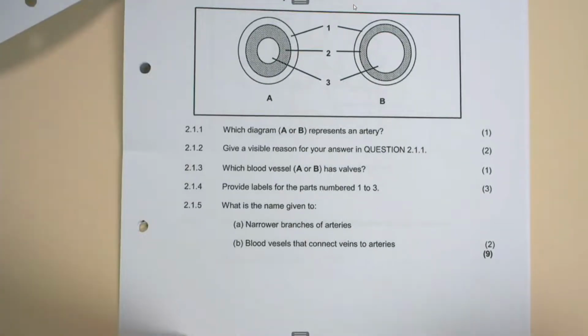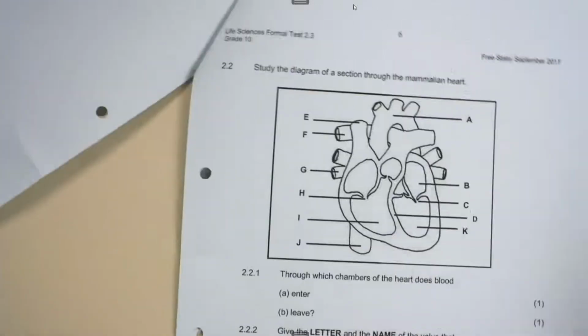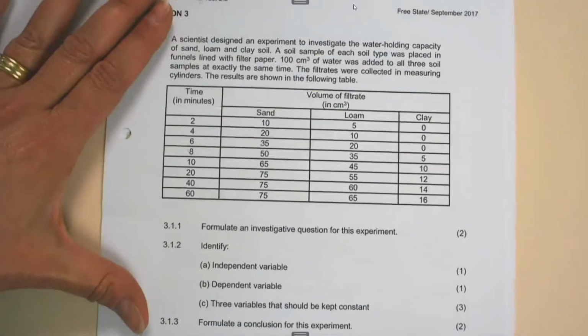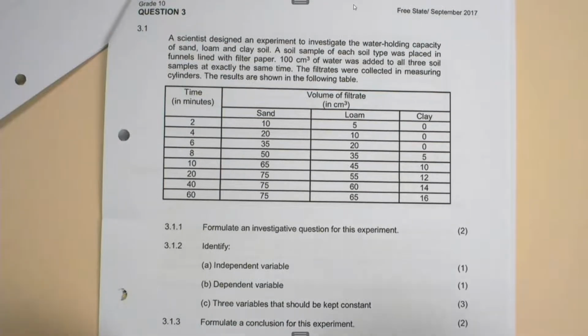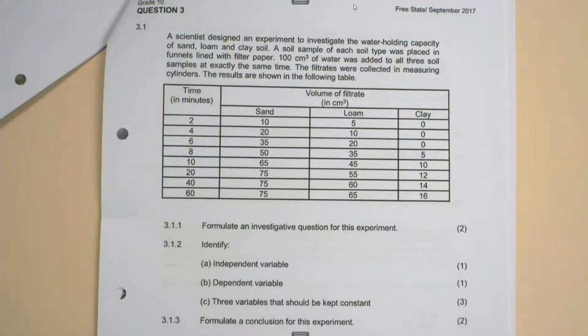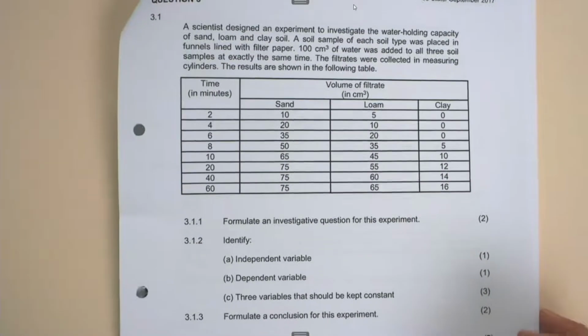Okay, here we have a blood question. Here we have a heart question, which is not relevant. Here we have a sand question. You know that. So first of all, this is the investigation question that we have. Okay, so let's have a look.